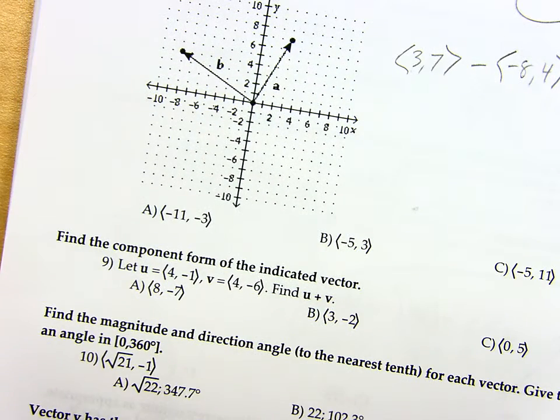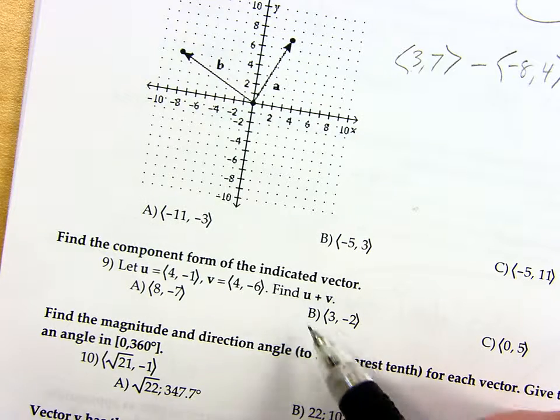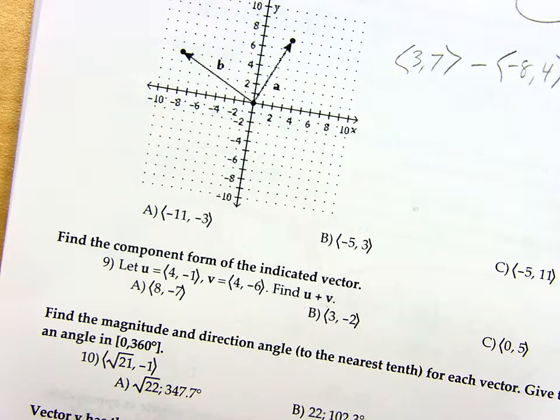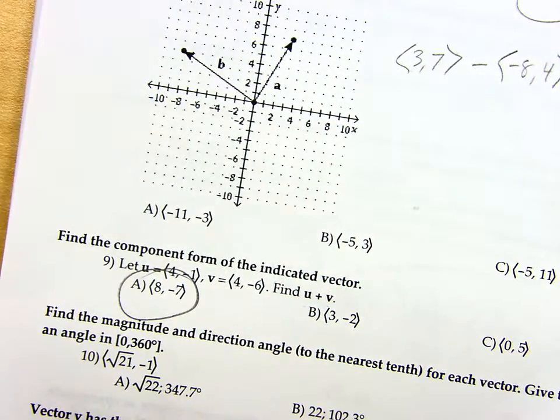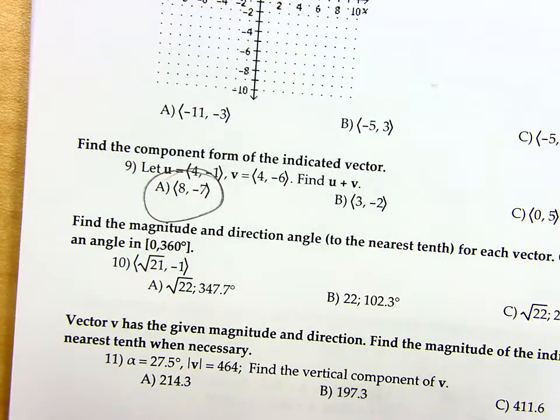Number 9, find the component form of the indicated vector. They want me to just do U plus V. That's easy. 8, negative 7, right? You just add the A's, add the B's. Choice A. An easy one, low-hanging fruit. Get those ones while you can.